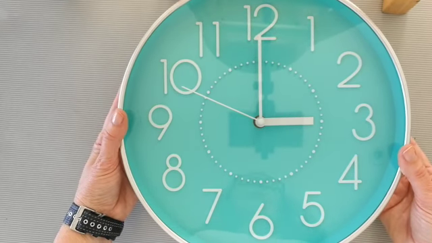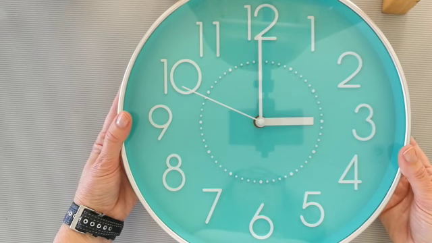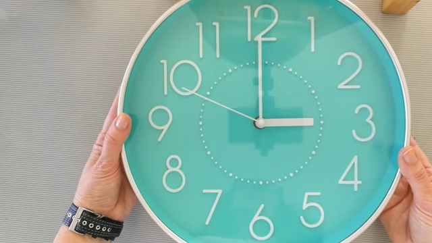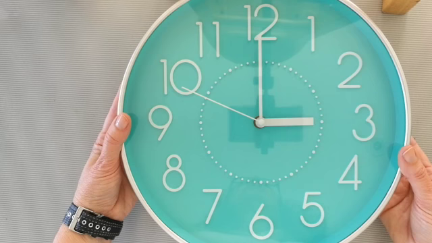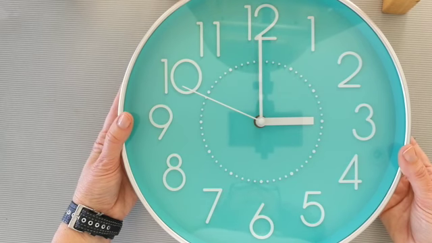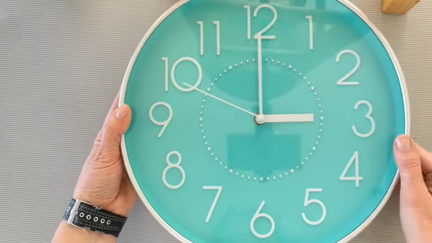No. It's telling me which time? It's telling me 3 o'clock. Oh dear. Well, that's not the time that I need to meet them. I need to pick them up at 3:30. So let's have a look at that.